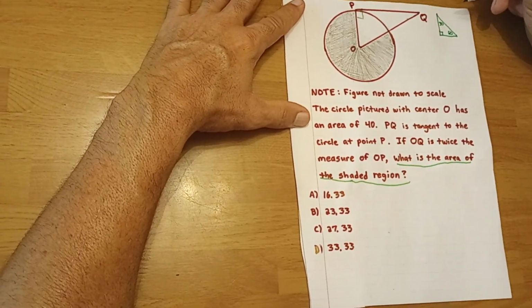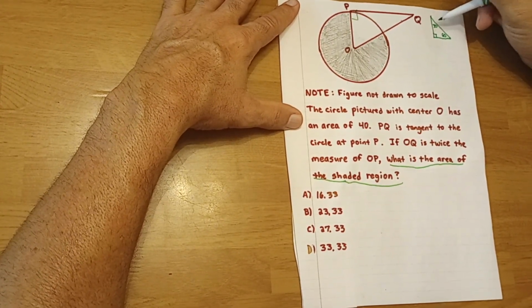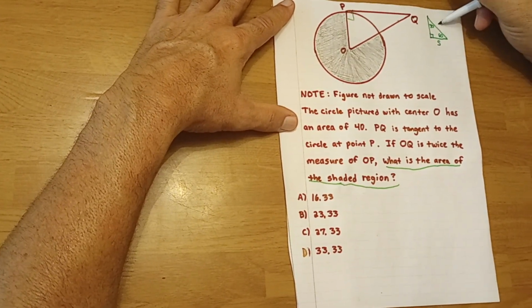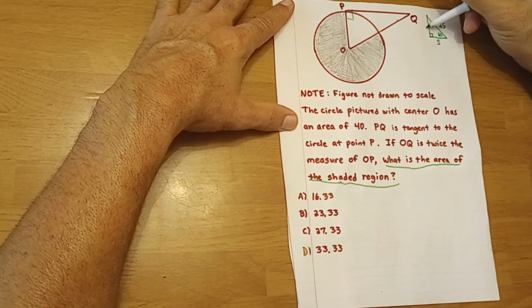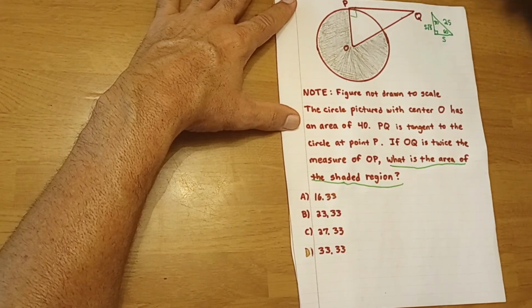The sides always exist in the same proportion, which is to say that the side opposite the 30 is side. The hypotenuse is going to be 2 times the side. And the side opposite the 60 is going to equal side times the square root of 3.